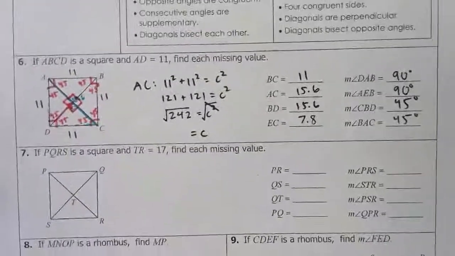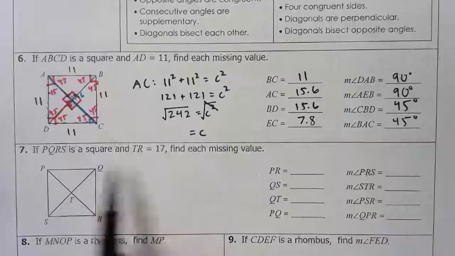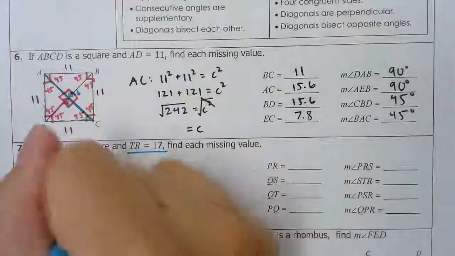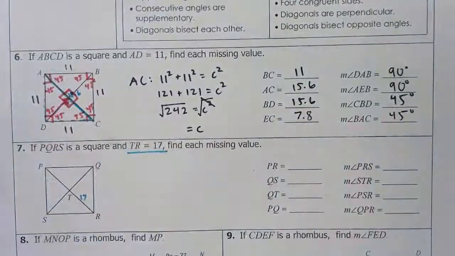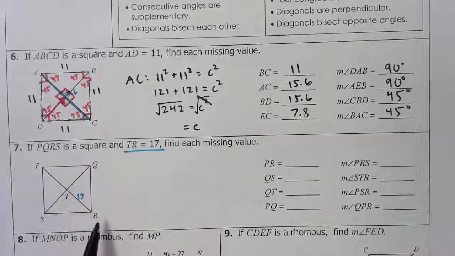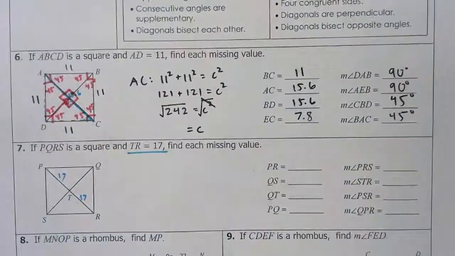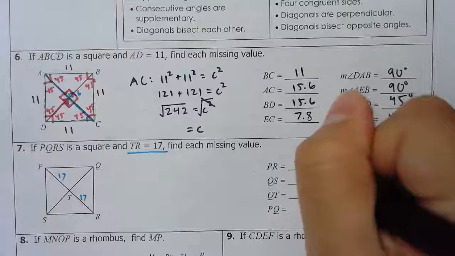Number 7 says if PQRS is a square, TR is 17. So this guy here is 17. Find each missing value. PR is the entire diagonal. If half of it is 17, you can say the other half here is also 17. So combined, they're 34.